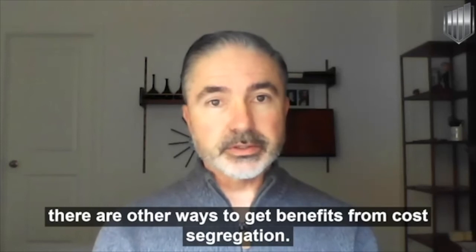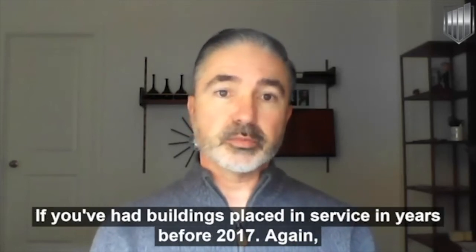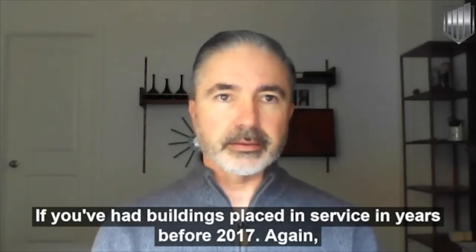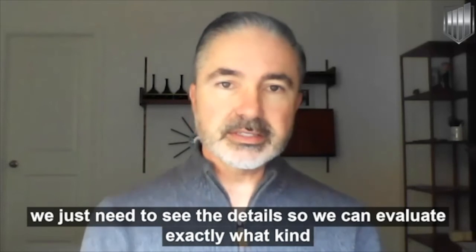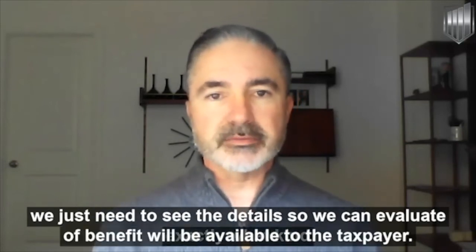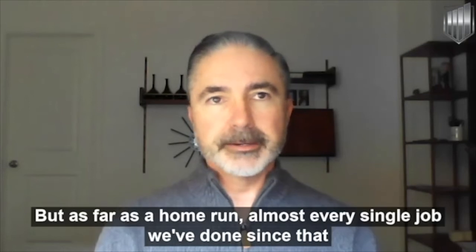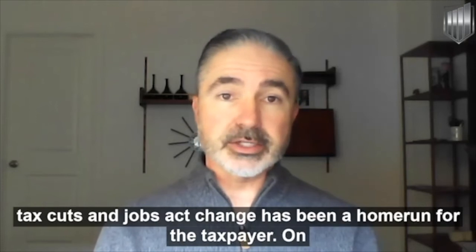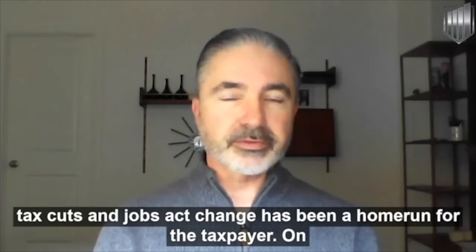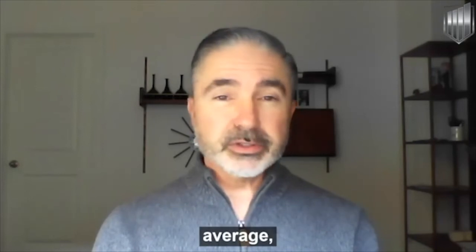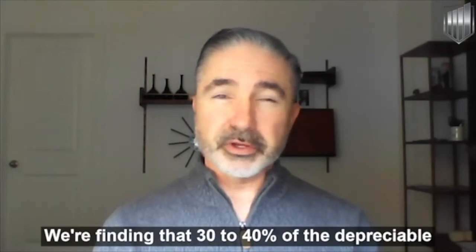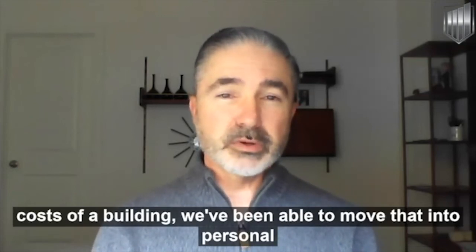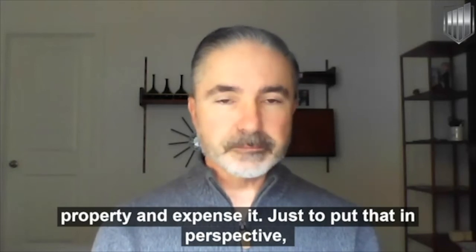Now, there are other ways to get benefits from cost segregation if you had buildings placed in service in years before 2017. Again, we just need to see the details so we can evaluate exactly what kinds of benefit would be available to the taxpayer. But as far as a home run, almost every single job we've done since that Tax Cuts and Jobs Act change has been a home run for the taxpayer. On average, we're finding that 30 to 40% of the depreciable cost of a building we've been able to move into personal property and expense it.